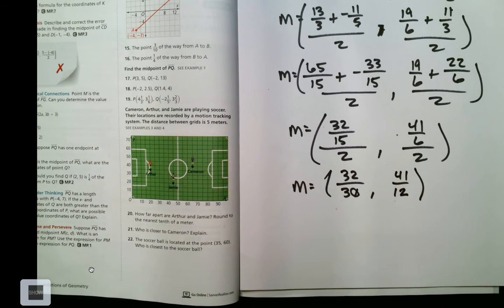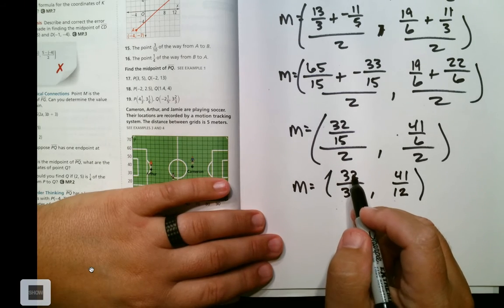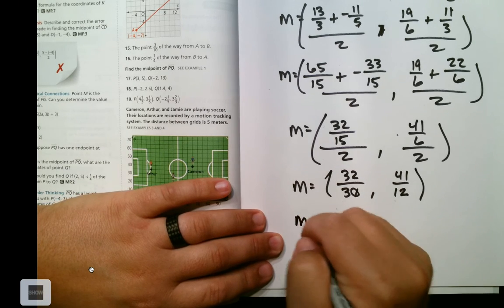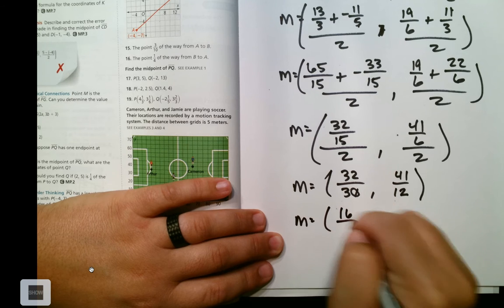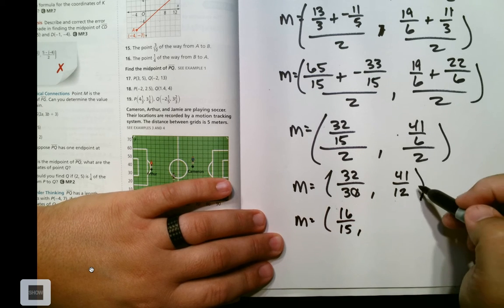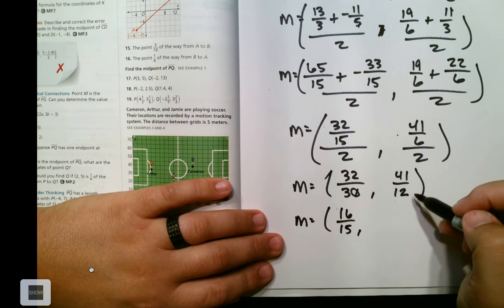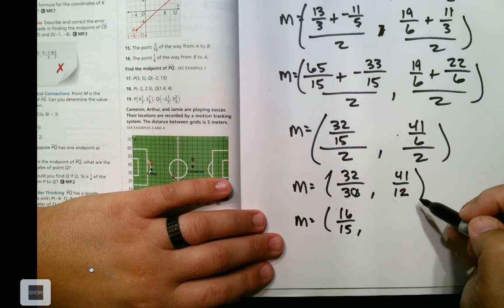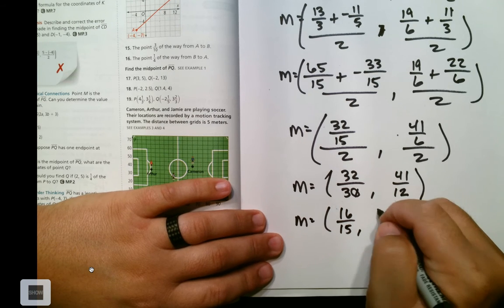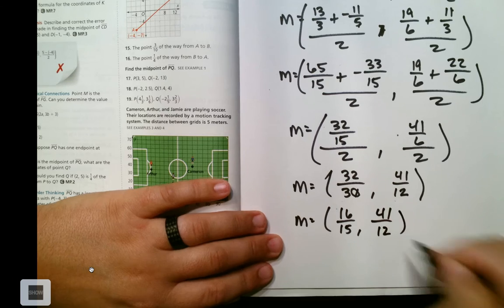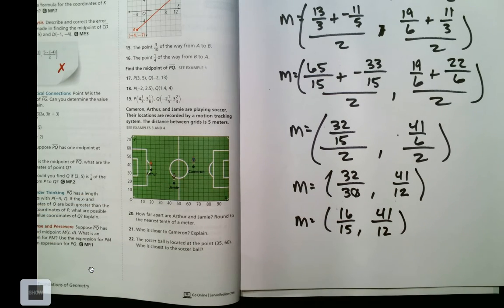Now, I just want to simplify my fractions because you always want to simplify fractions. So this is going to be 16/15. 41/12, I don't think you can simplify at all. 6, nope. 3, 4, nope, nothing. So I think that is the way I'd leave it.